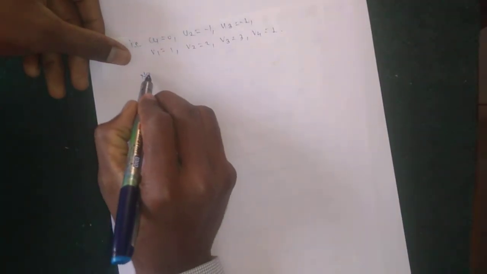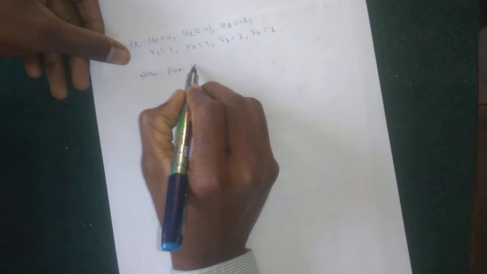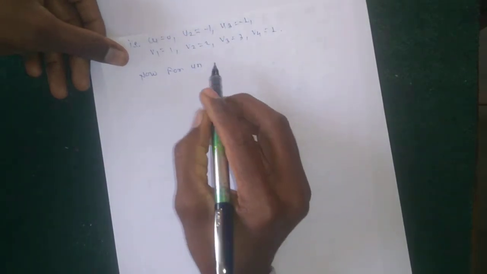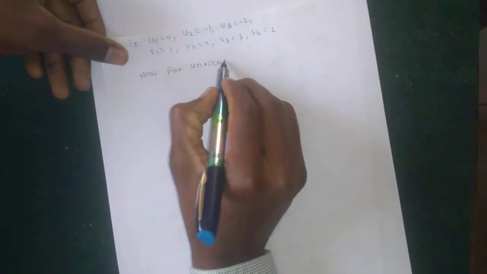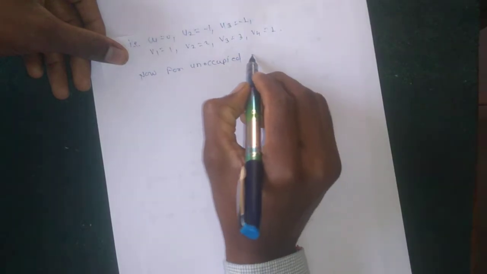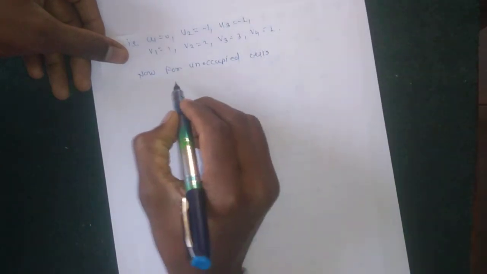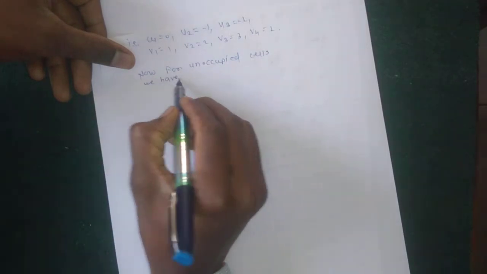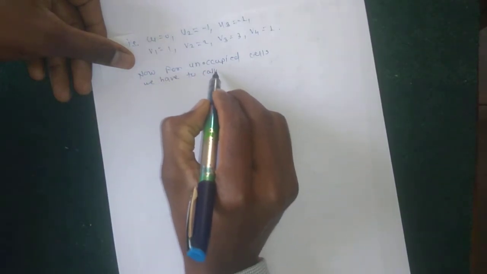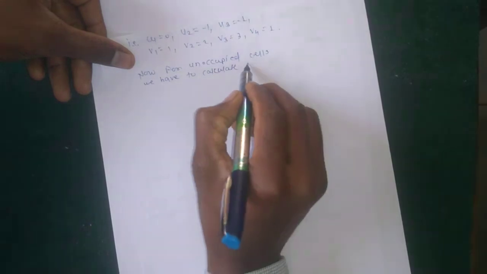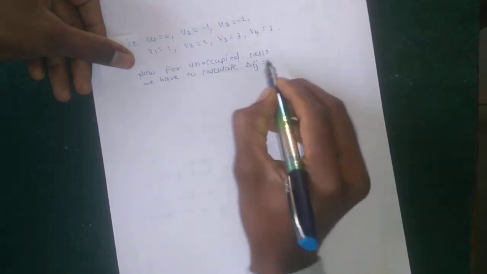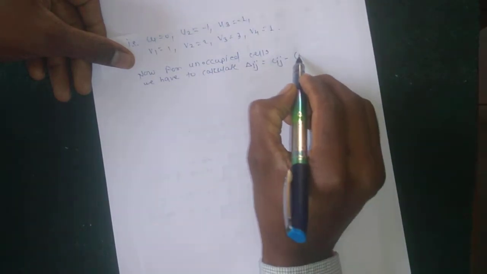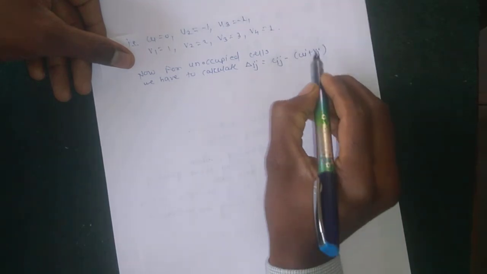Okay, so now for the unoccupied cells we have to calculate delta ij, which is equal to Cij minus (ui plus vj).